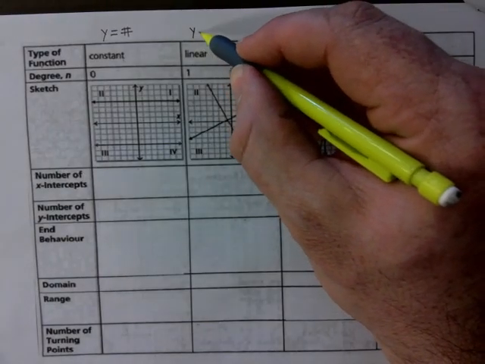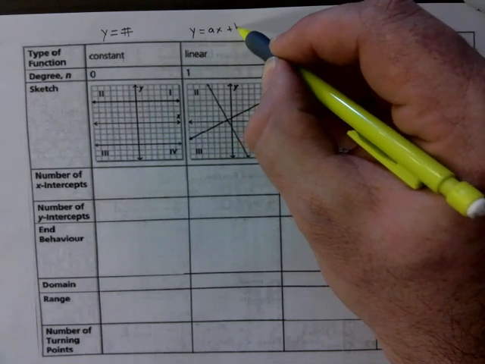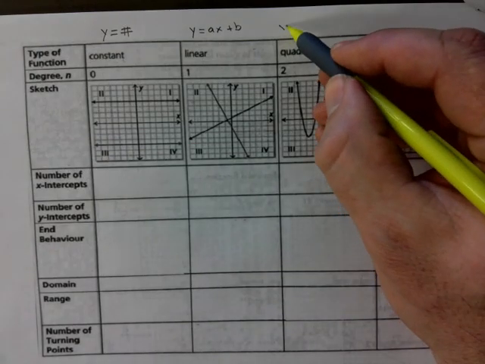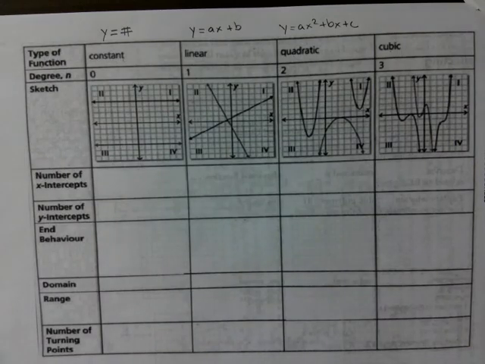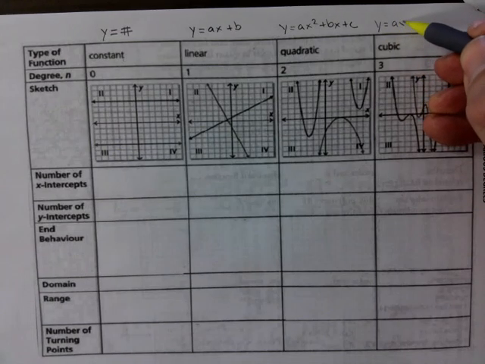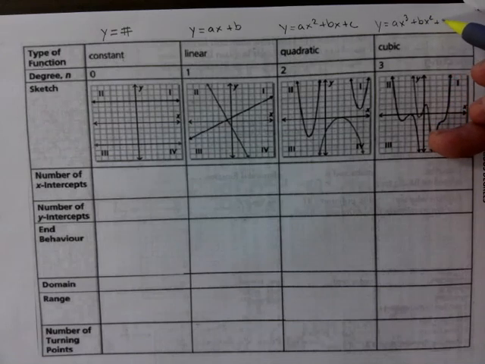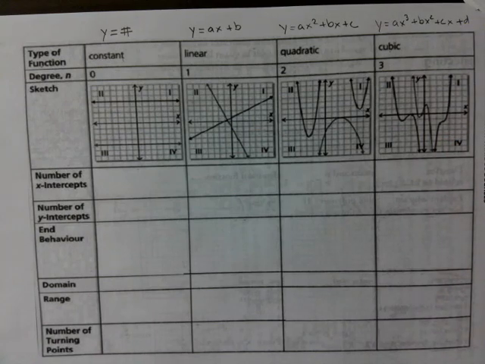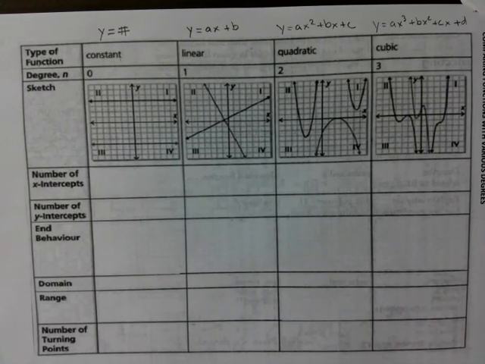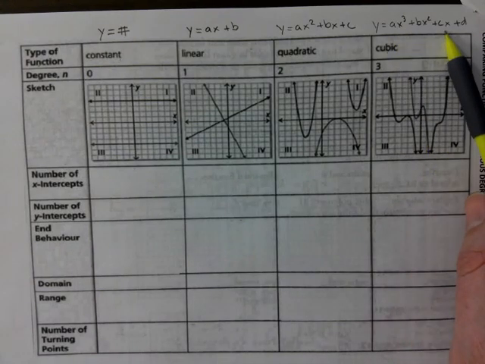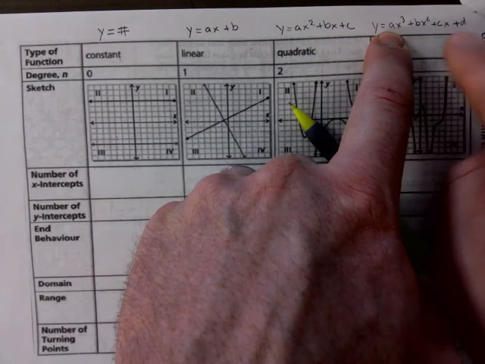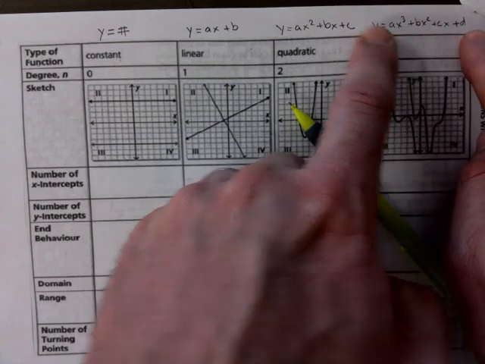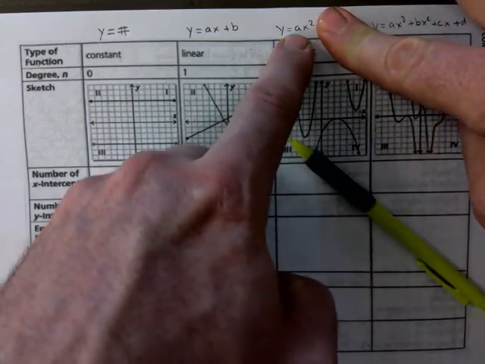Linear looks like this: ax plus b. Quadratic looks like this: ax squared plus bx plus c. Cubic: y is equal to ax cubed plus bx squared plus cx plus d. Oh my goodness, right? That's as far as we go. And I just have to tell you that for a cubic to be cubic, everything else could be 0 except for a, and you have a cubic function. So these components do not have to be present, but they may be. Same here: for something to be a quadratic, you just make sure that a is not 0, and you've got yourself a quadratic. Same with linear and constant.